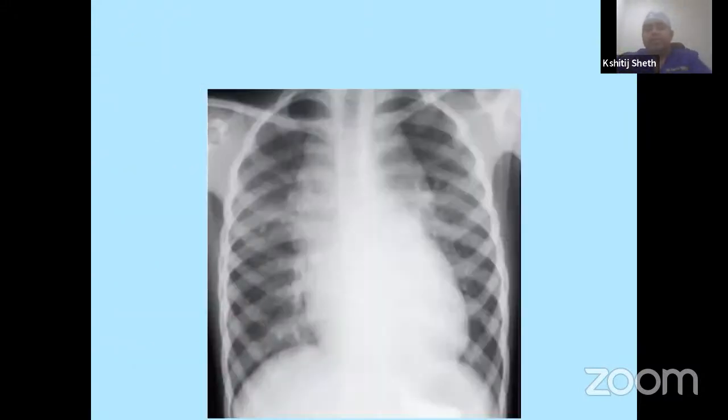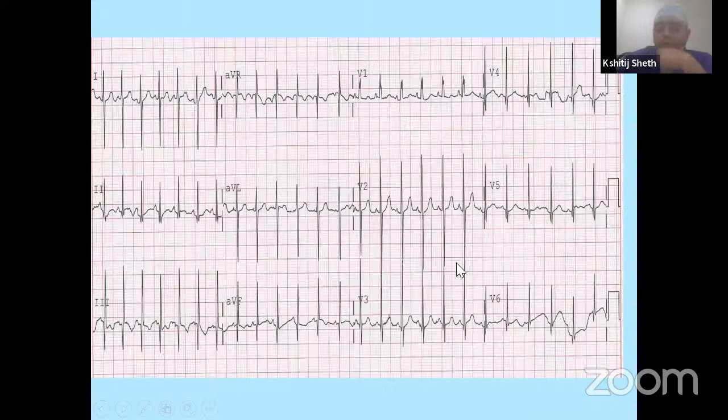And this was the X-ray of the child. What you see in this X-ray is enlargement of the cardiac silhouette. In addition, this is what is called a typical figure of 8 appearance. You see this upper shadow and cardiac shadow form a figure of 8 with evidence of pulmonary venous congestion. And this was the ECG, which showed tachycardia with right axis deviation and right ventricular forces.